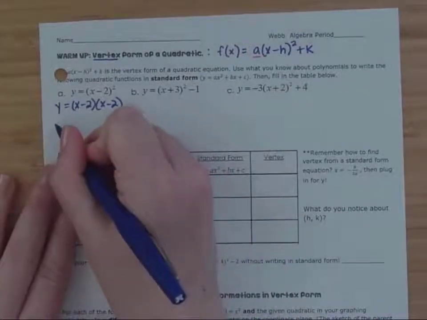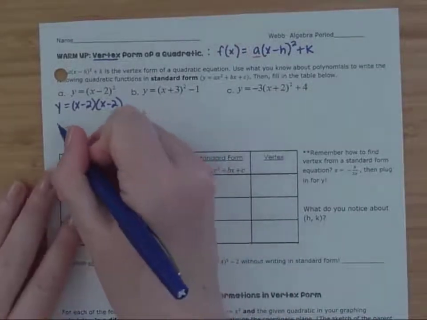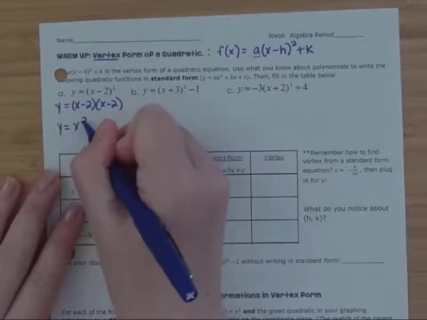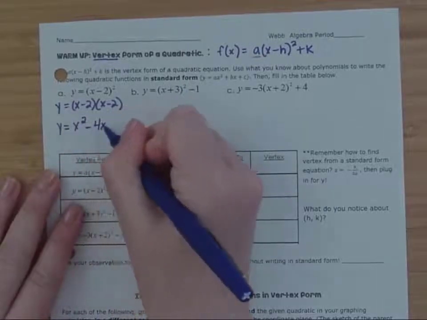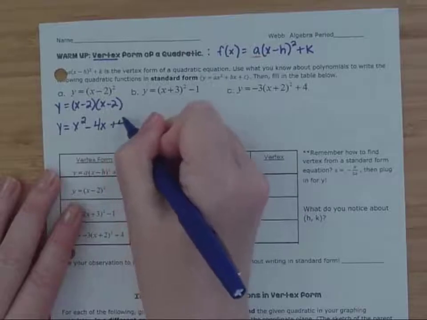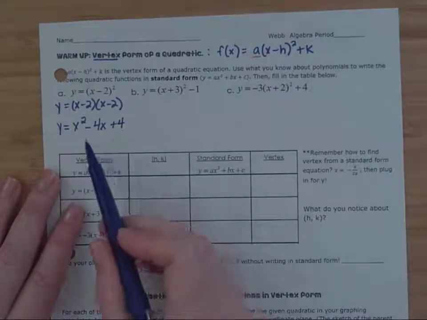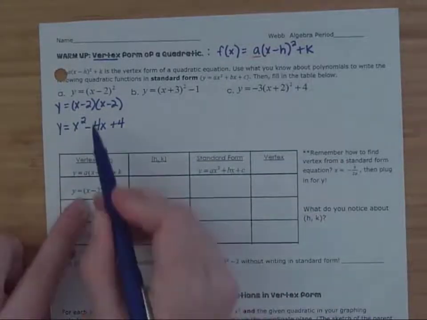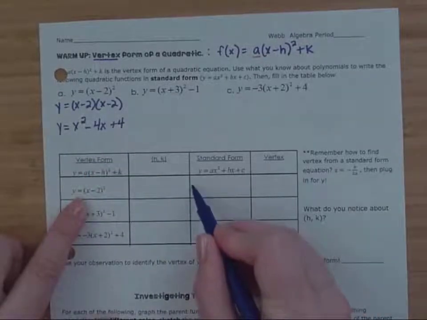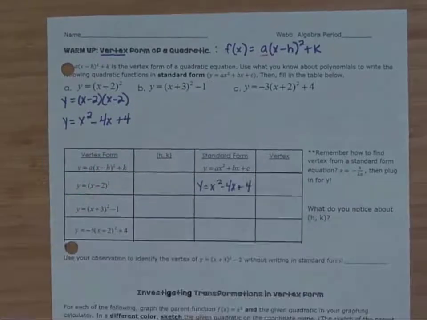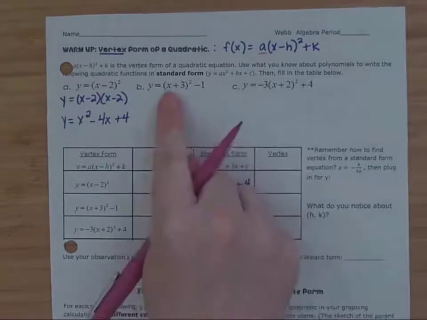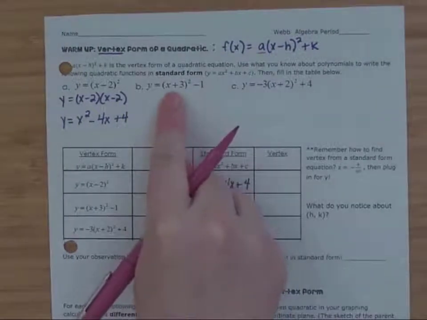Okay, so this would be y equals x squared minus 4x plus 4. We could take this, and since this is the same as this right here, we would put that right here. Now on B, we have a square of the sum.